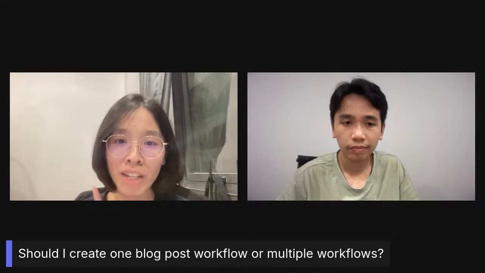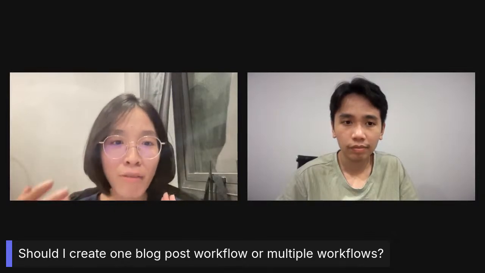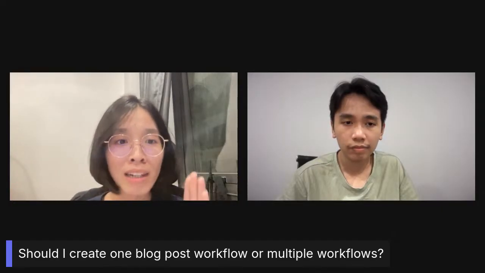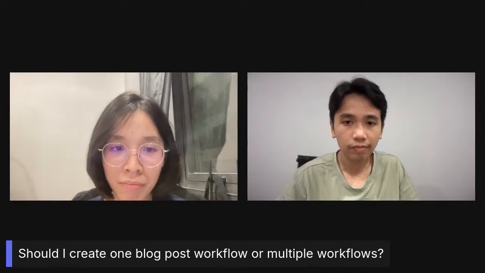But one feature on MindPal that I think you should be aware of when thinking about whether to divide the workflows is our subflow node. Let me show you why here.